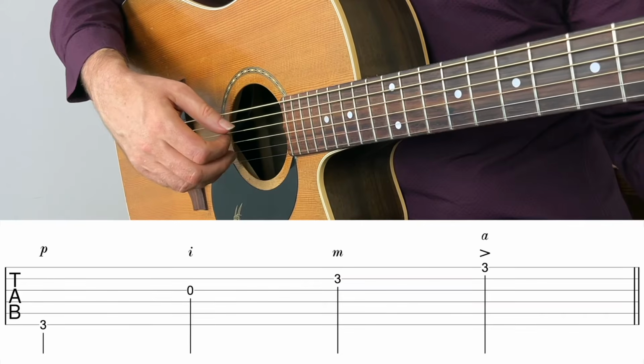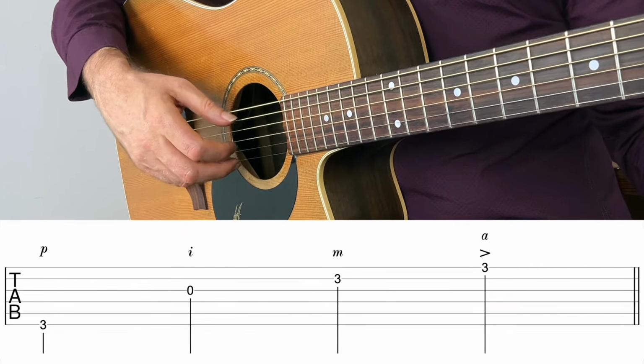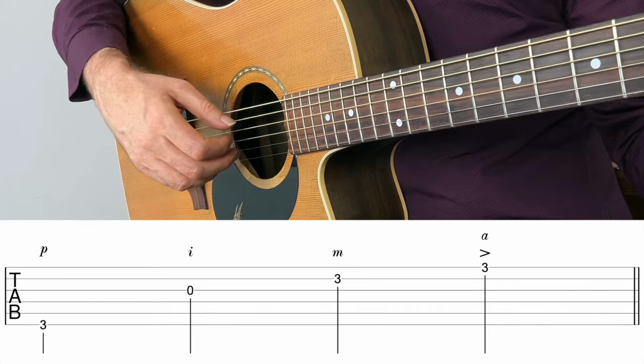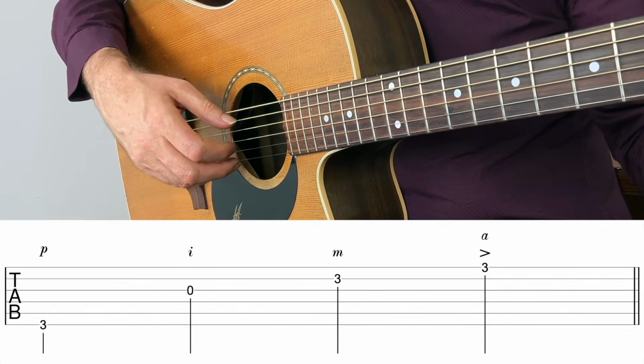Okay, and then we could do the same thing this time with the ring finger, and that would sound like this. Okay, so that sounds different again. The emphasis has been shifted. Okay, it's a simple exercise, simple concept. I'm sure you can understand it, but it's about training it.